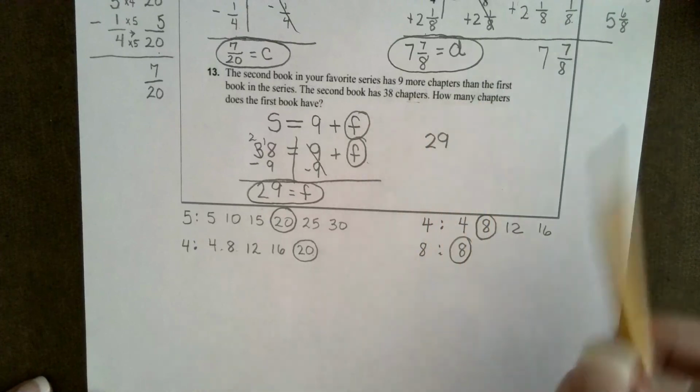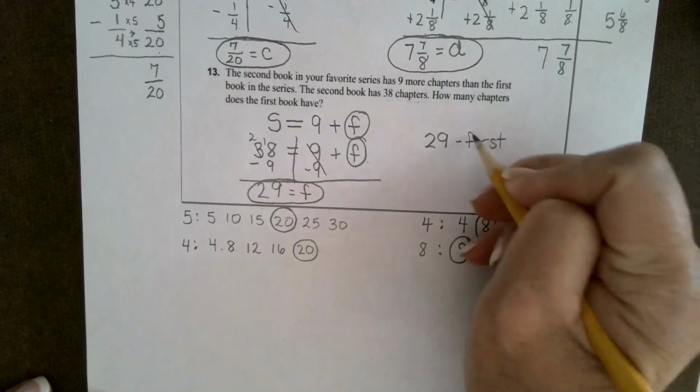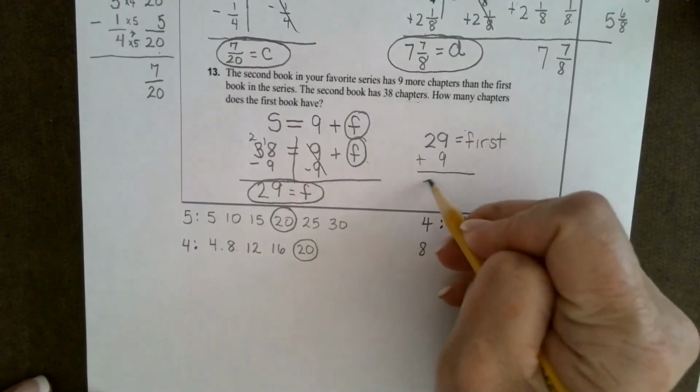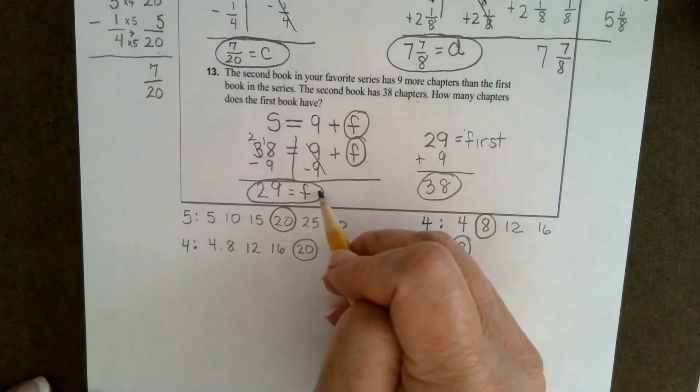and then the second book in your favorite series has 9 more chapters than the first. So if this is the first, then 29 plus 9 gives you 38, which is the second book. So correct answer.